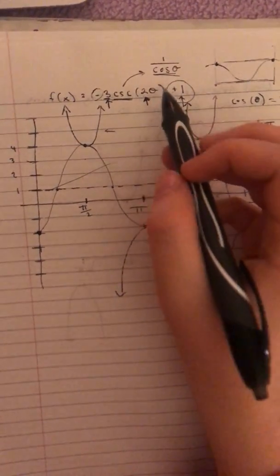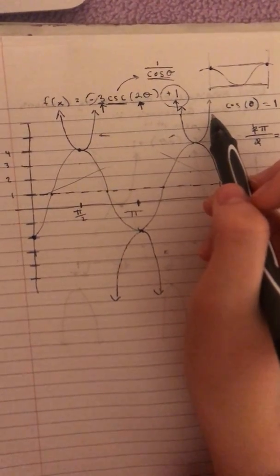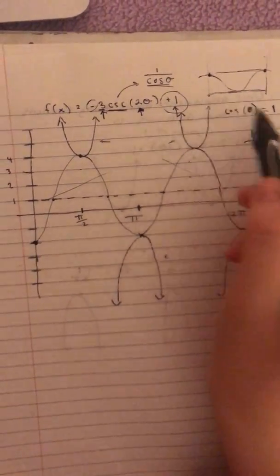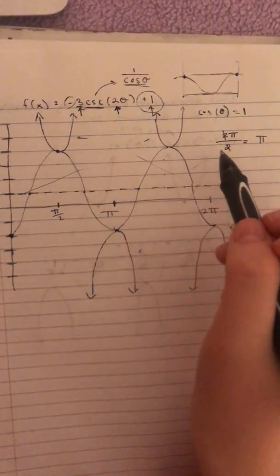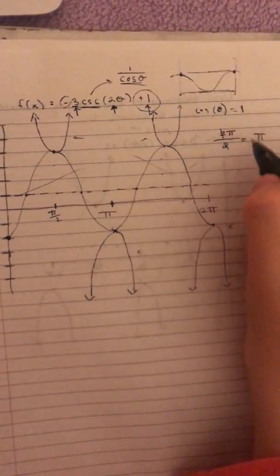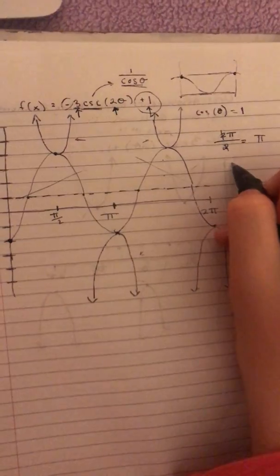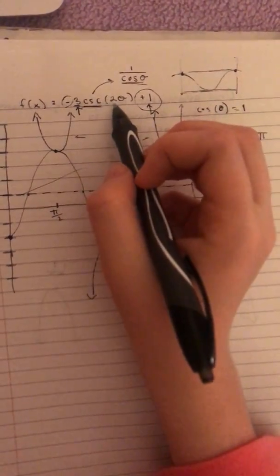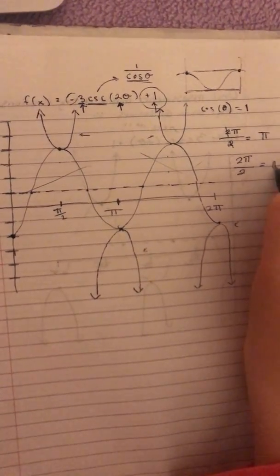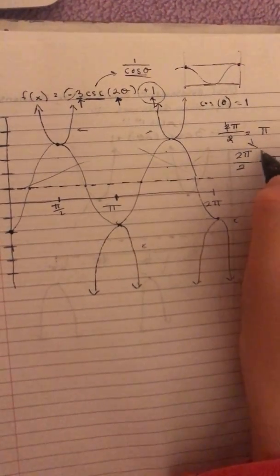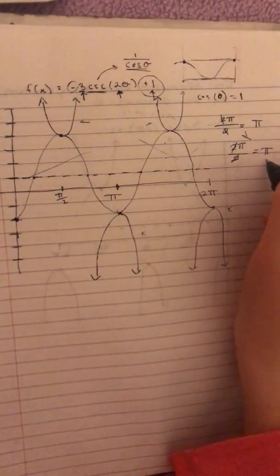The period is usually 2 pi, because that is a normal complete cycle on the unit circle. We have to take 2 pi and divide it by whatever number this is to figure out what our new period is going to be. In this case, it would just be pi.